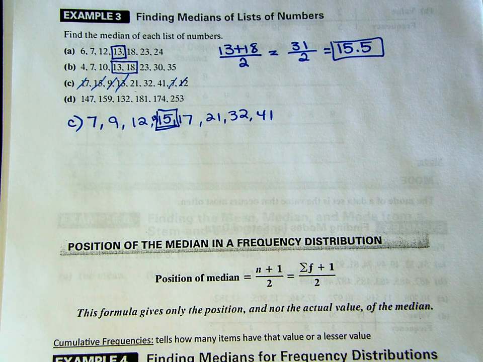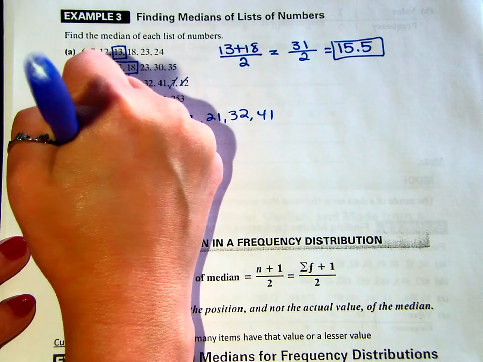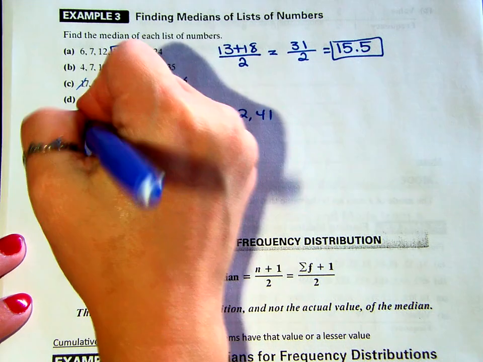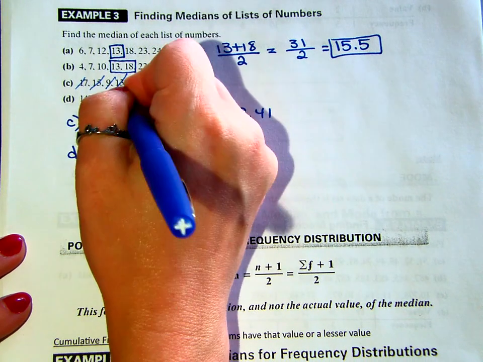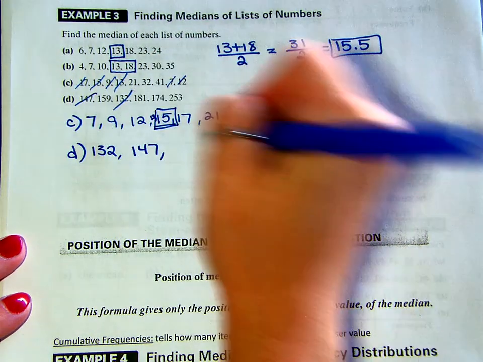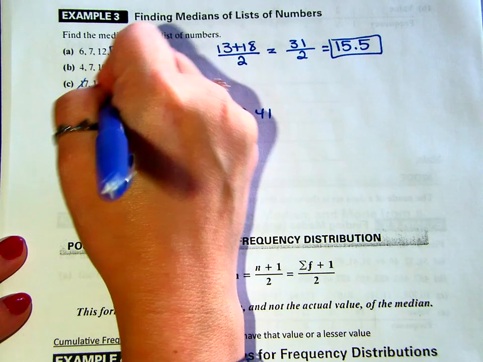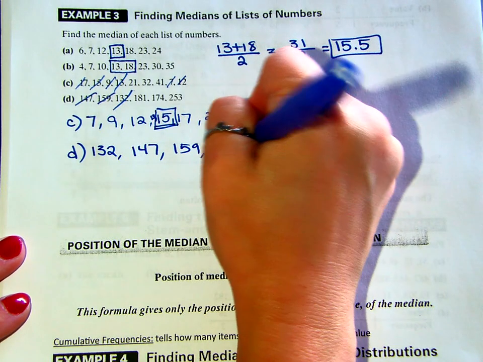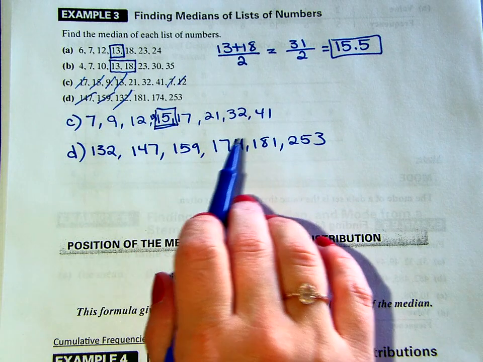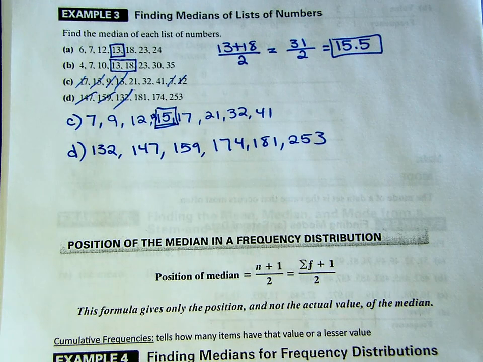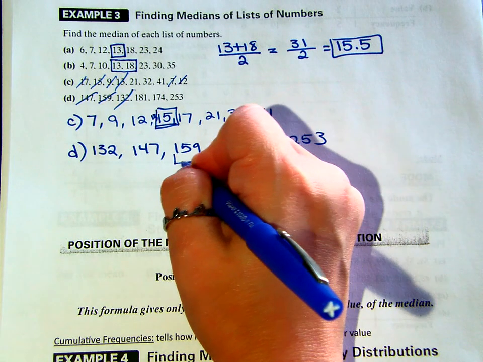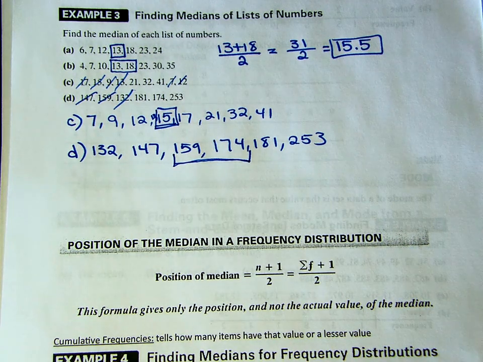So D is also not written in the correct order. Looks like 132 is the smallest. And then 147, 159, 174, 181, 253. 1, 2, 3, 4, 5, 6. There are 6 terms here. So I'm going to find the mean of the middle 2 by adding 159 and 174 together and dividing by 2.